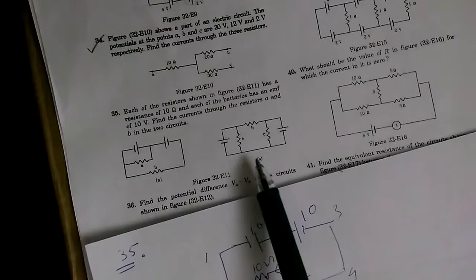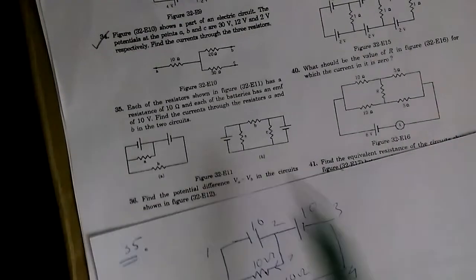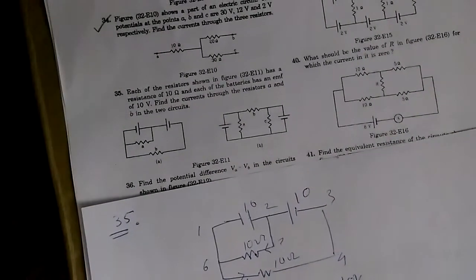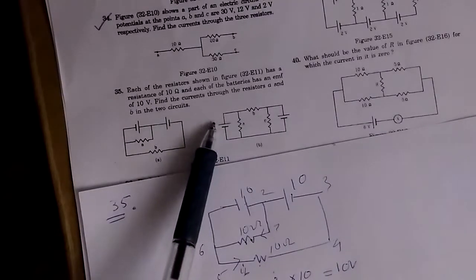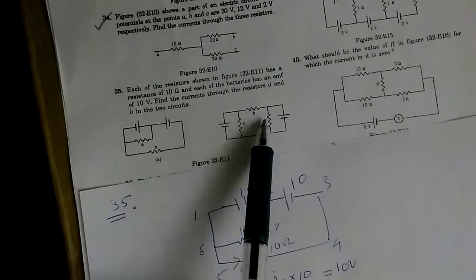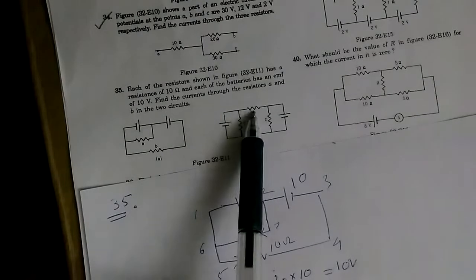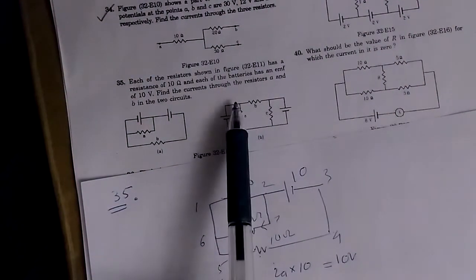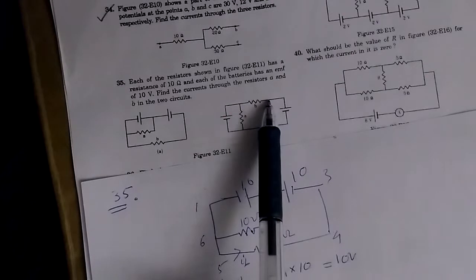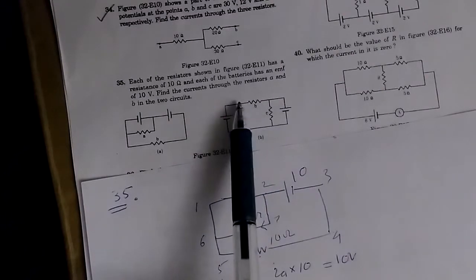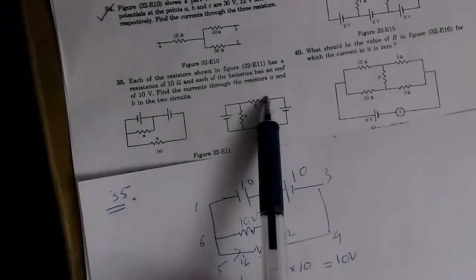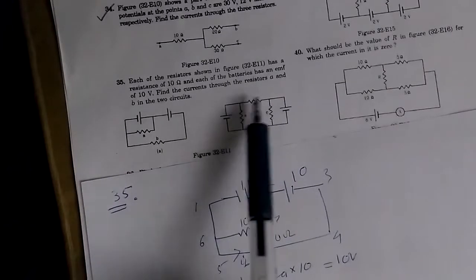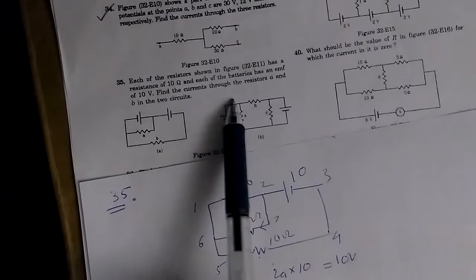In part B, let's go back to the second circuit. In the second one, we will use a little trick. The trick is, if this is the 10 volt, this is 10 volt, this is 10 ohm, this is 10 ohm, then look at this resistor and the voltage at this point and this point. This point sees the rest of the circuit exactly the same way as this point. It means these 2 points are in symmetry.